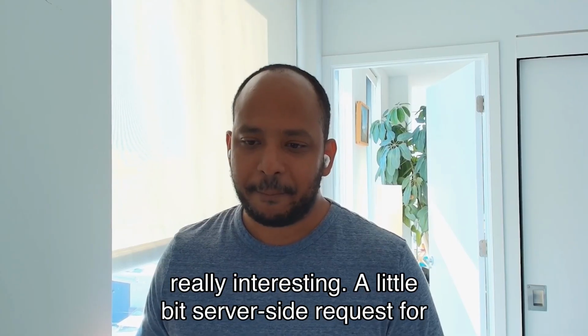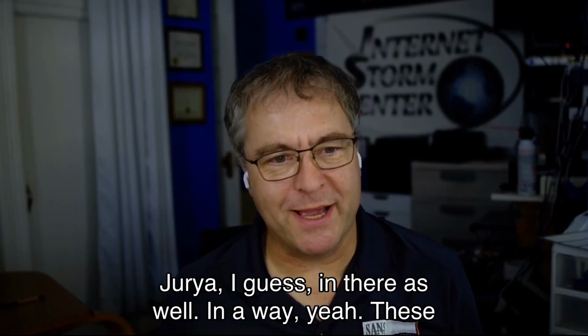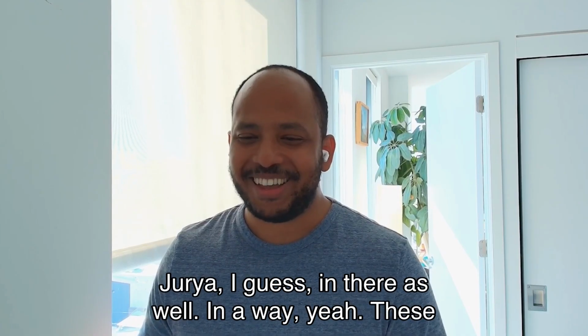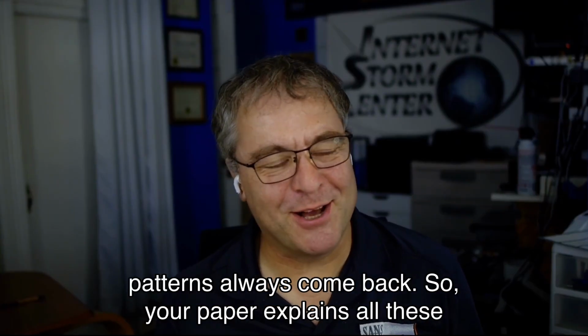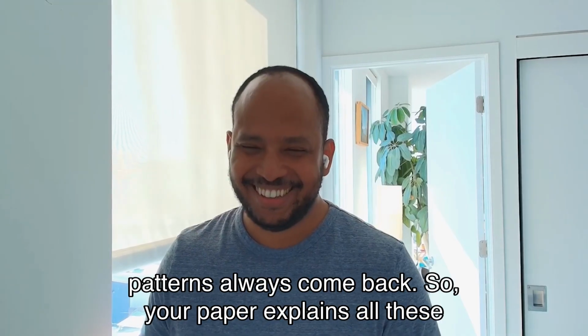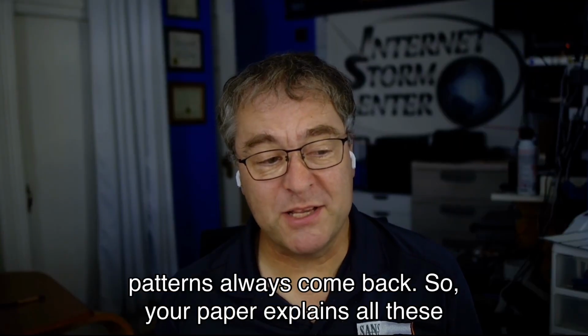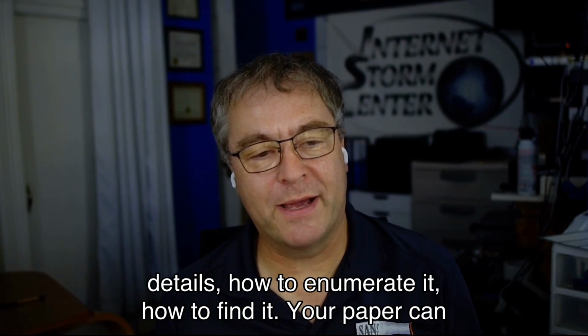Exactly. That's really interesting. A little bit of server-side request forgery in there as well. Sort of that, in a way, yeah. So these patterns always come back. Yeah. So your paper explains all these details: how to enumerate it, how to find it.